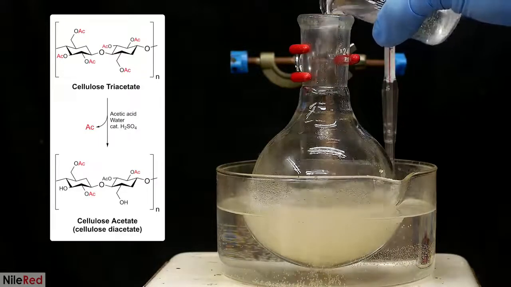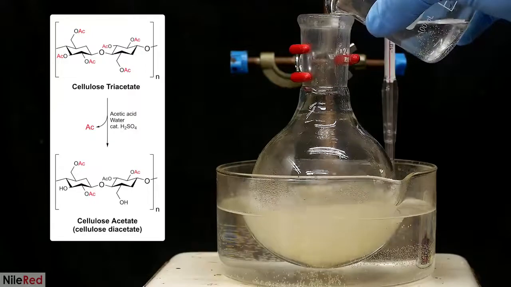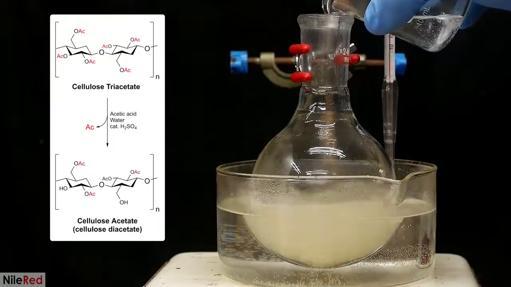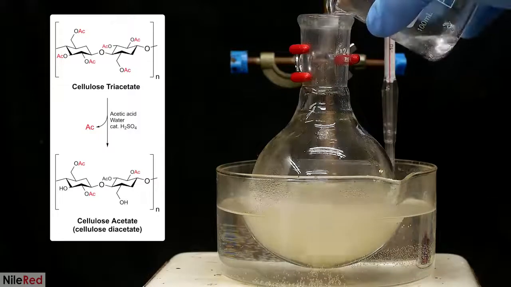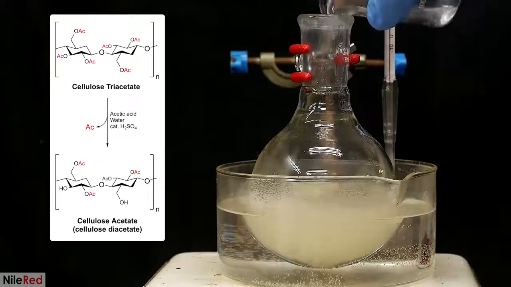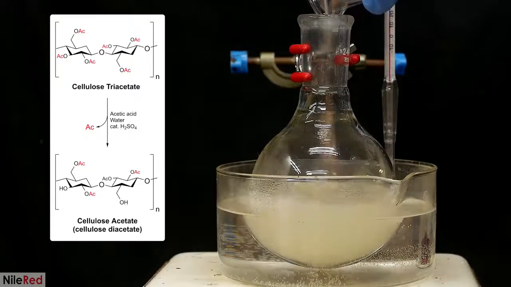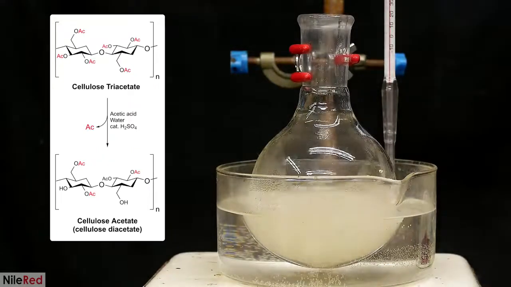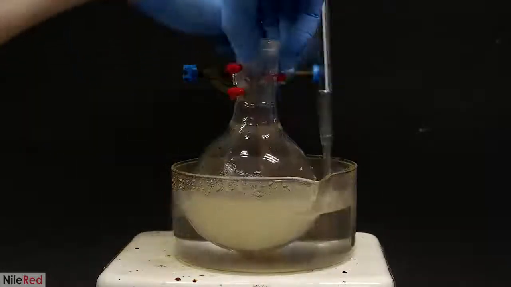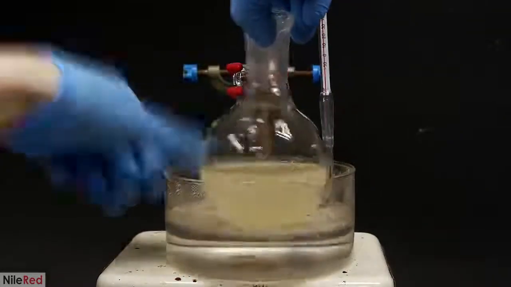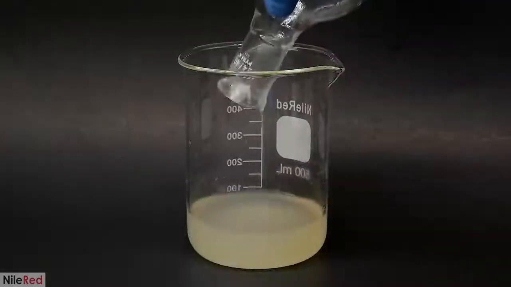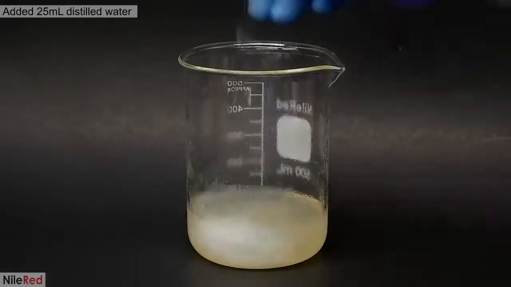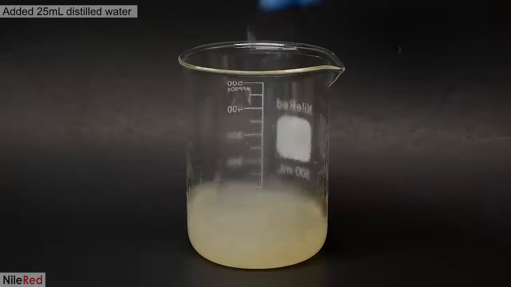I'm going to run it under these conditions for about 3 hours, which should on average remove one acetyl group for every glucose unit. So the major product I'll be making is cellulose diacetate, but I'm sure some triacetate will remain unaffected, and I might also form some monoacetate. When it's done, I transfer everything to a beaker, and from this point on, the workup is exactly the same as the last run. I slowly add 25 ml of distilled water, with stirring in between.